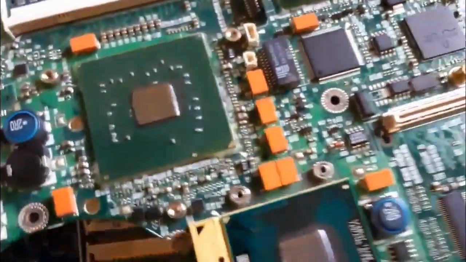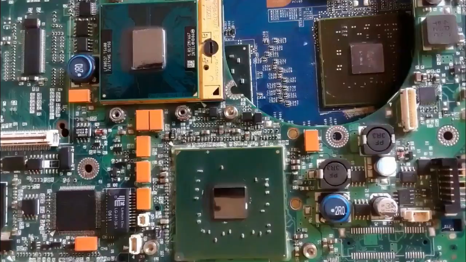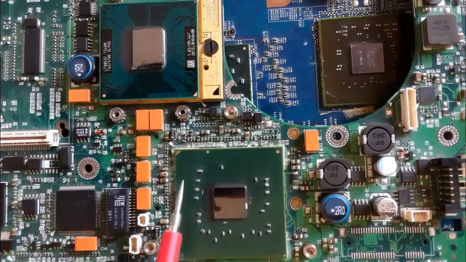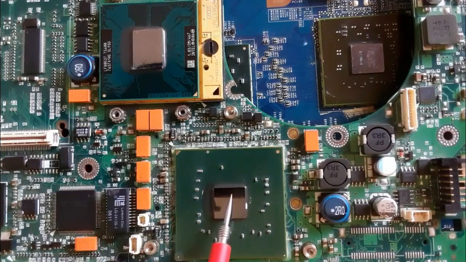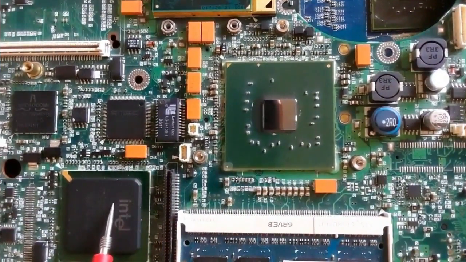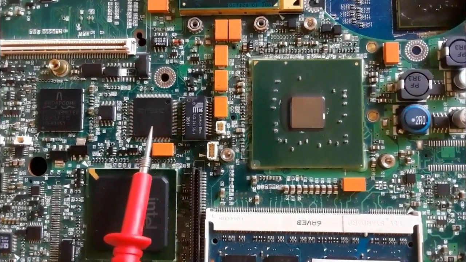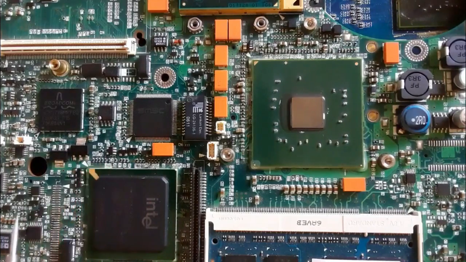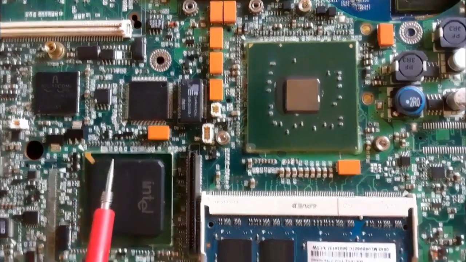So here we're going to see another motherboard. This is the processor. Here we have the GMCH or the North Bridge, with the graphic card. The graphic card is integrated with this GMCH, and here we have the ICH, as you can see. This is the Super I/O. This is the BIOS, basic input-output system, with 8 pins. This is an 8-pin BIOS.